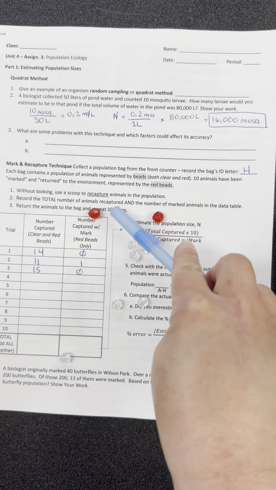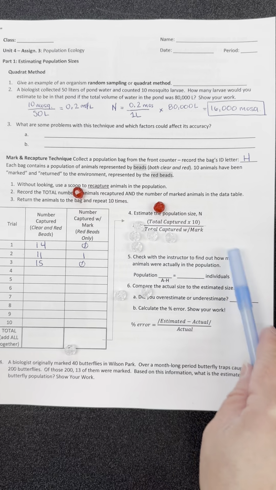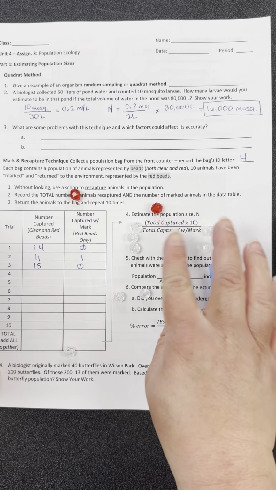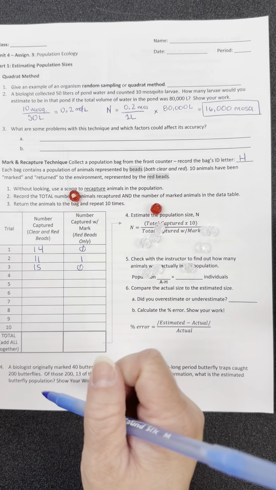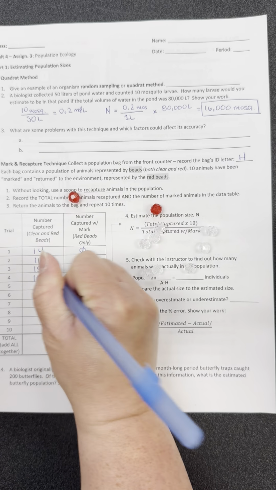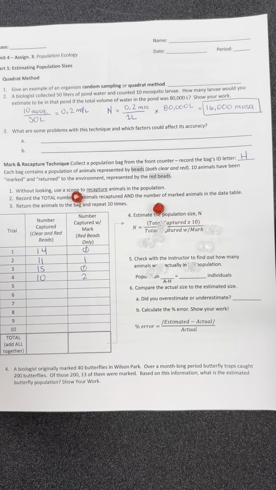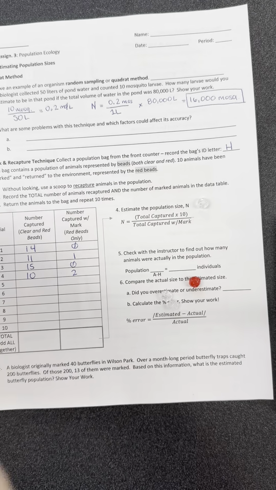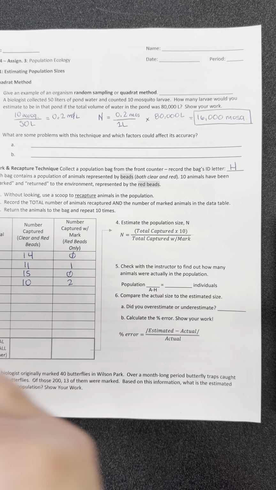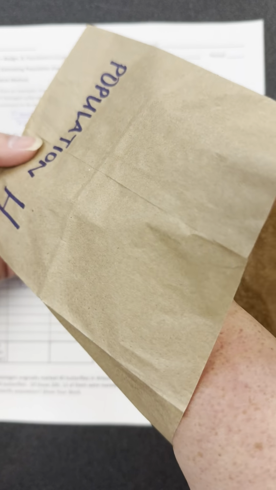Ooh, 2 red ones this time. 1, 2, 3, 4, 5, 6, 7, 8 clear and 2 red. So that's a total of 10. And we'll put 2 down here. And then we would mark them or tag them, release them back into the wild. We'll get another sample.